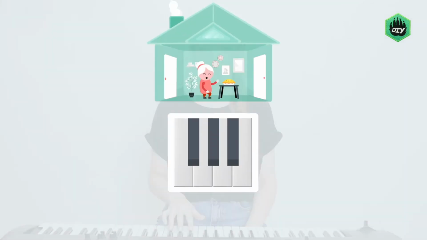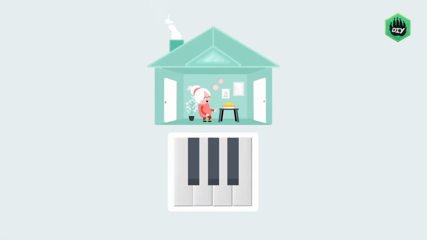Now, for the set of 3 black keys, that is Grandma's house. We are visiting Grandma for some apple pie. So the keys on either side are represented by F, which is the front door to the house, and B, which is the back door.